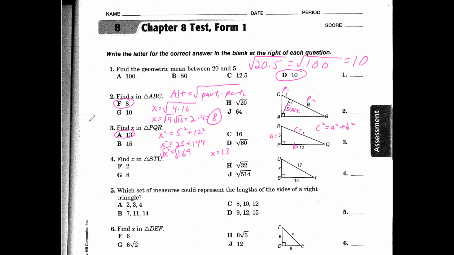Let's see here. For number 3, again, the two that I told you you should definitely memorize are a 3, 4, 5 and a 5, 12, 13. And guess what? This one was one of those two that I told you to memorize, the 5, 12, 13. So if you knew you had 5, you had 12, the missing side had to be 13.